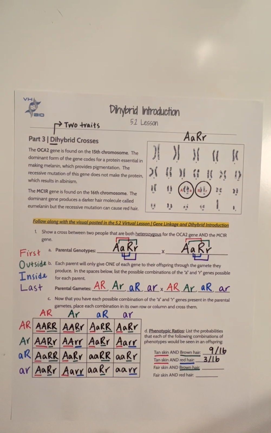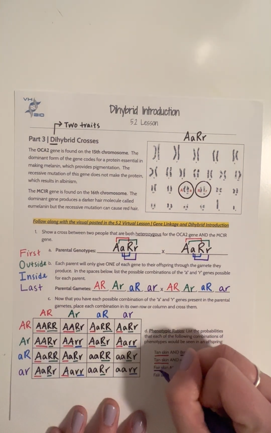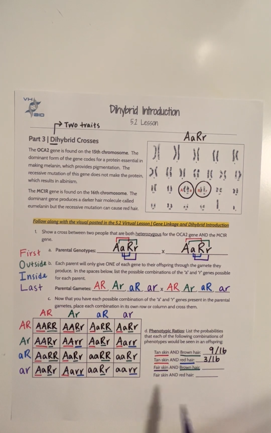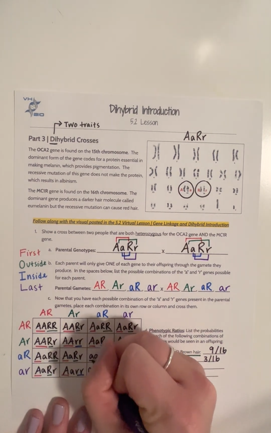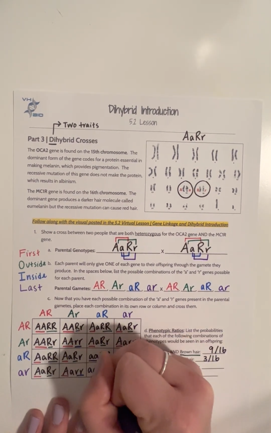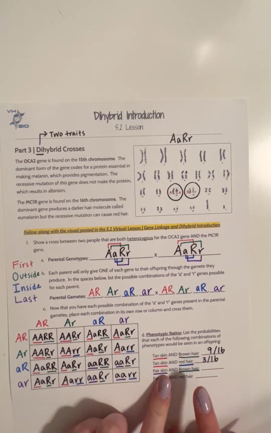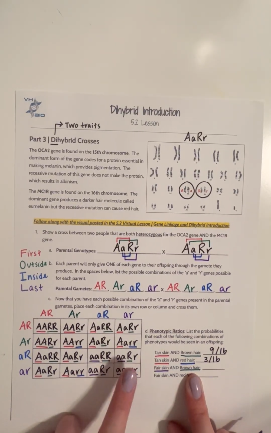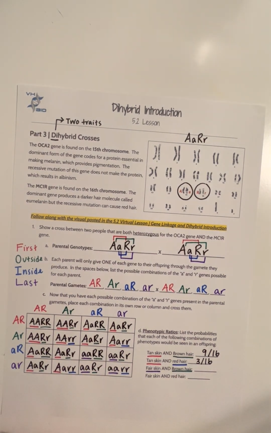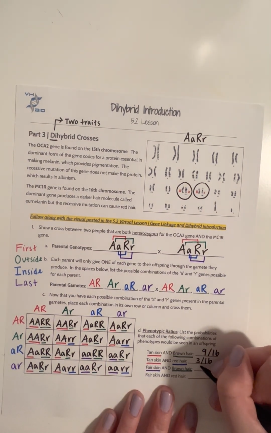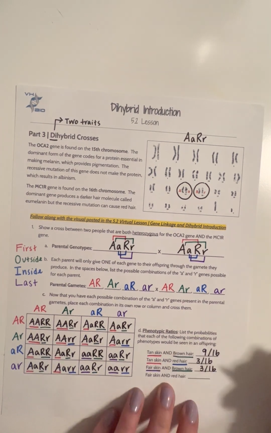The next one we'll do is we'll switch over to fair skin and brown hair. Now we're looking for the combinations of 2 lowercase a's. So we have one here, here, here, and here. But we're still looking for the combination of fair skin and brown hair, which all 3 of those are real close to one another in that combination. So that is also 3 out of 16.